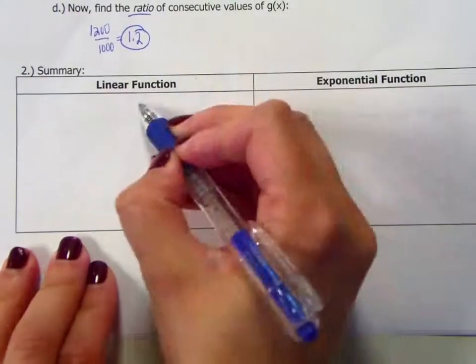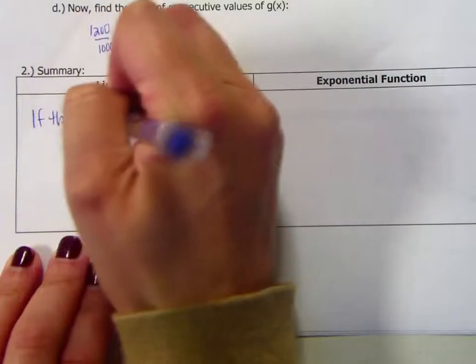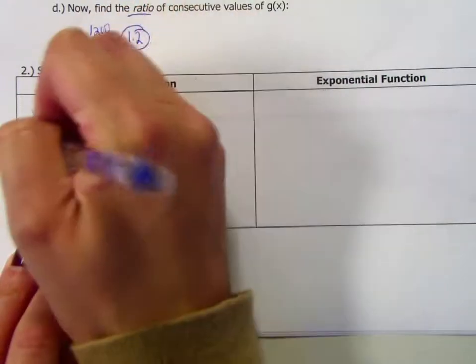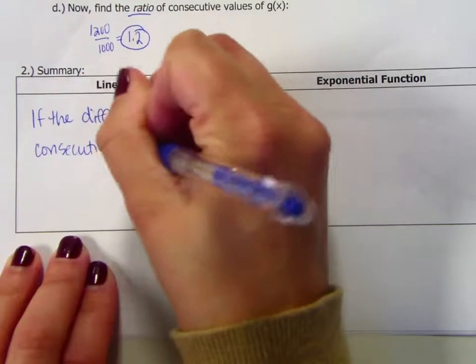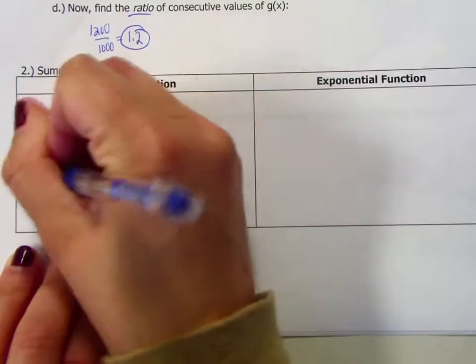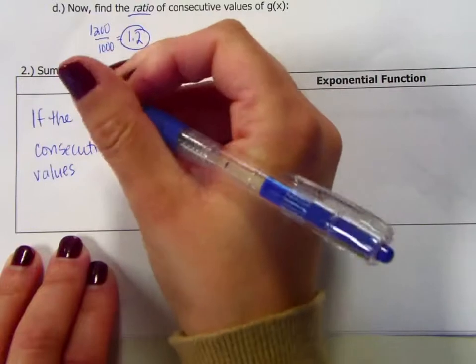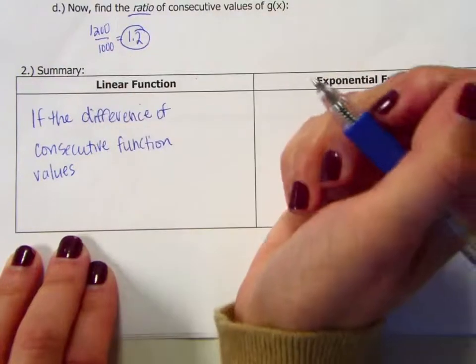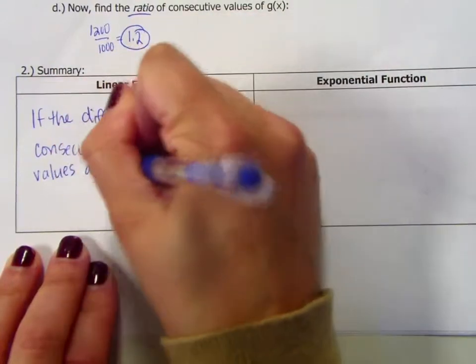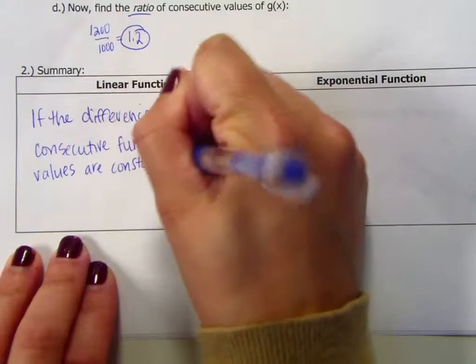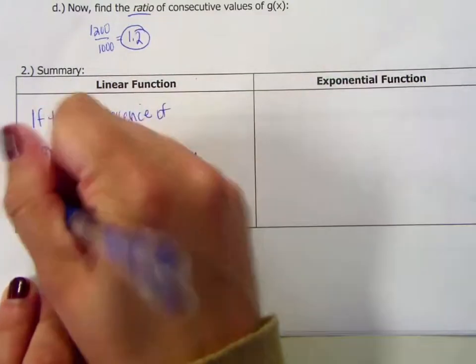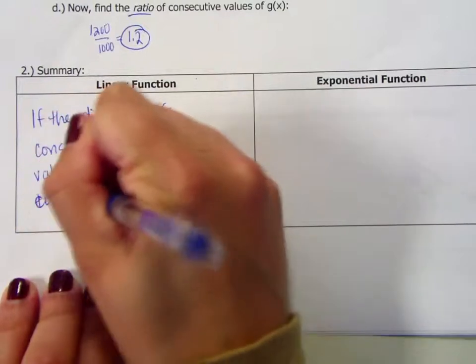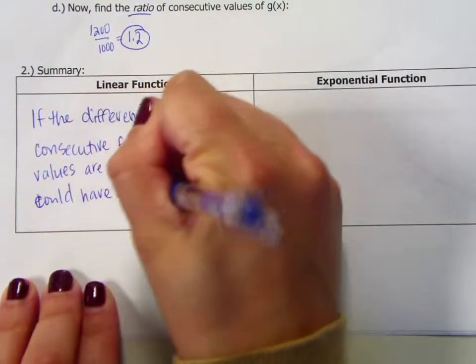So if your difference of consecutive values, let's say consecutive function values, are constant, then you could have a linear function.